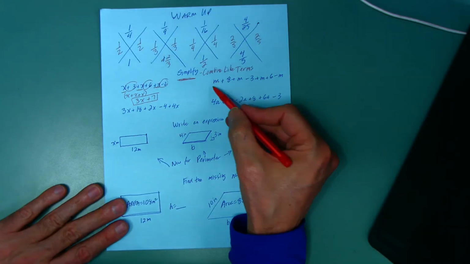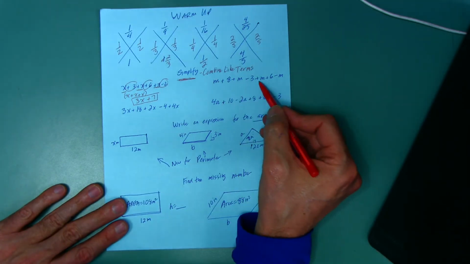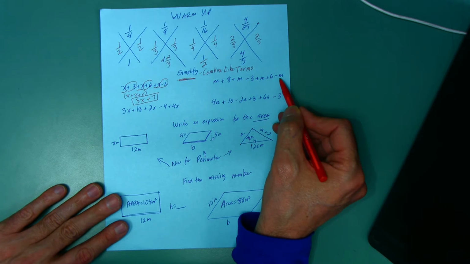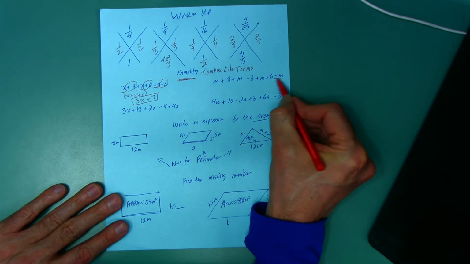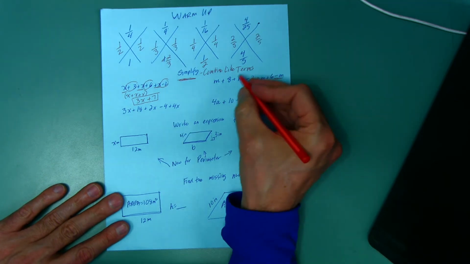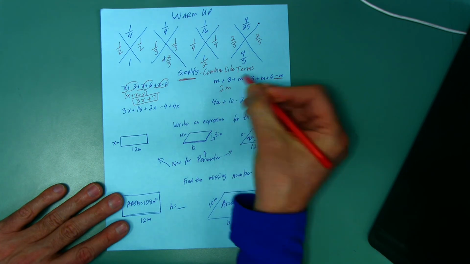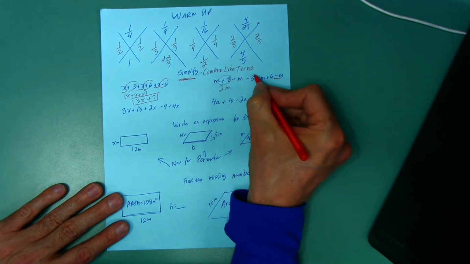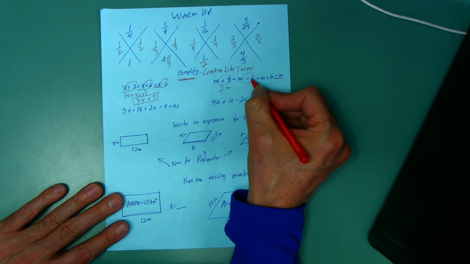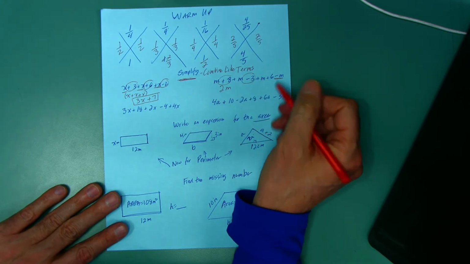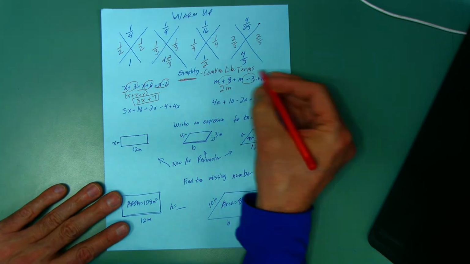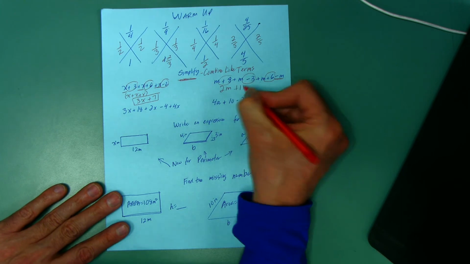Okay, so now I have a m, another m, another m. That's a total of 3, but I'm going to take away 1, right? That's a minus m. Okay, so 3m minus m ends up being 2m. Now I have a plus 8, a minus 3. What's that so far? That's a plus 5, plus 6, 5 and 6, 11.